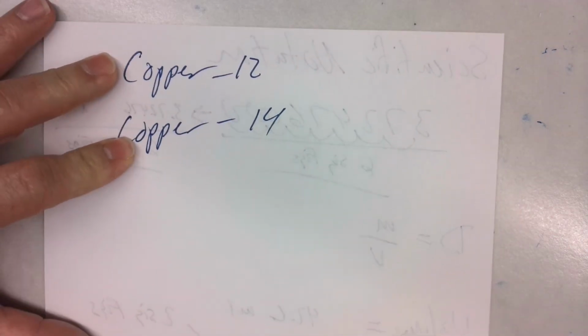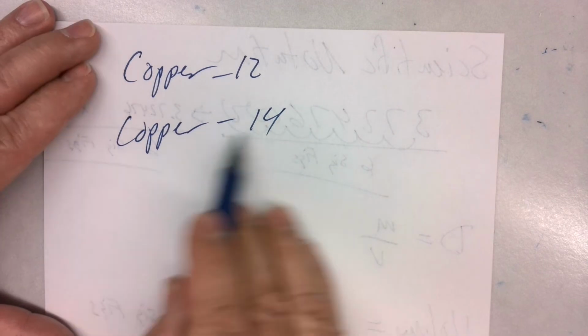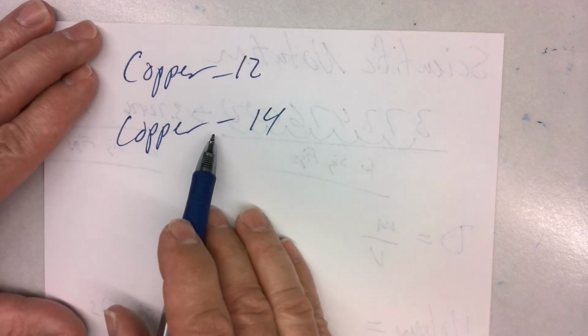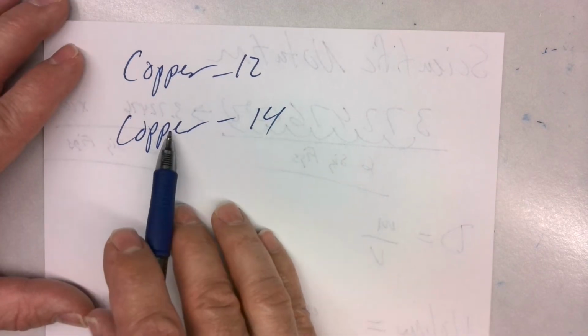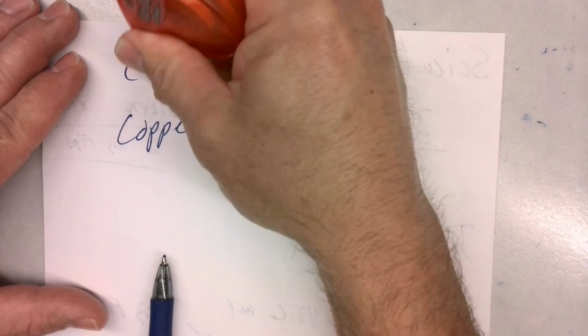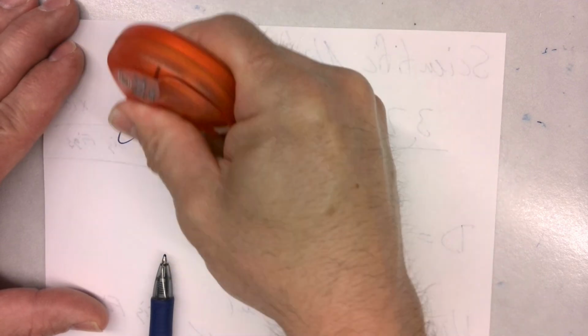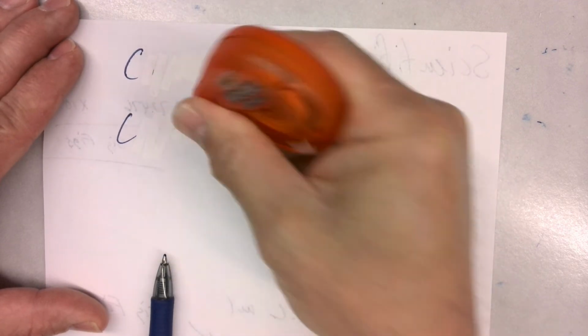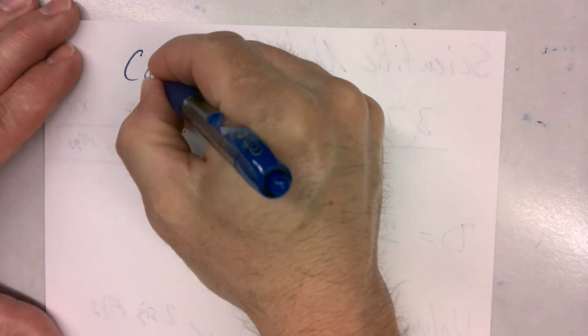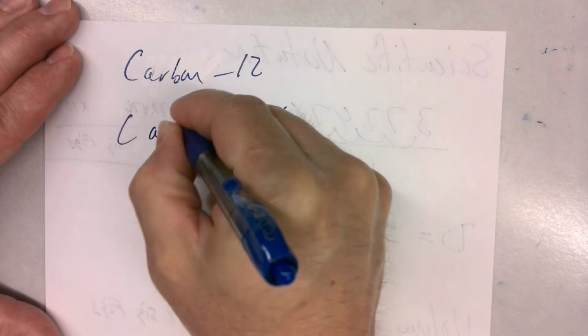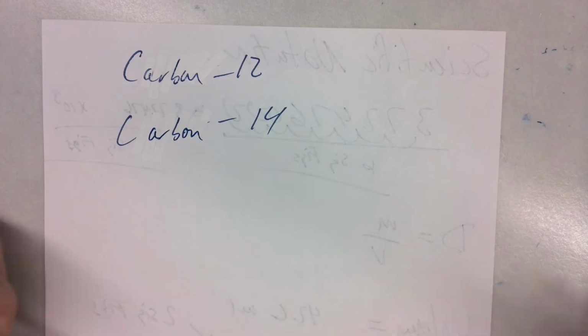They're the 2 most common. This is what I use to do what? Anybody know what copper? I don't know why I said copper. I meant what? What's it supposed to be? Anybody know? Carbon. Carbon, thank you. Carbon 12 and carbon 14. Okay, these are my 2 isotopes of carbon, right?